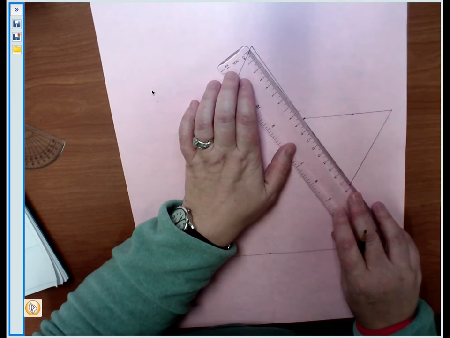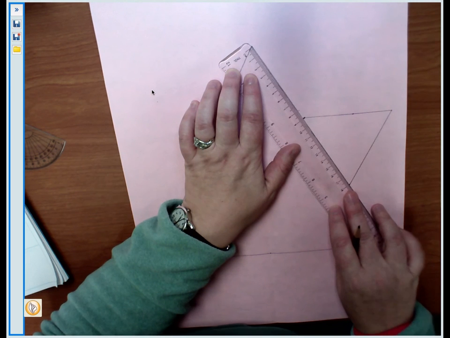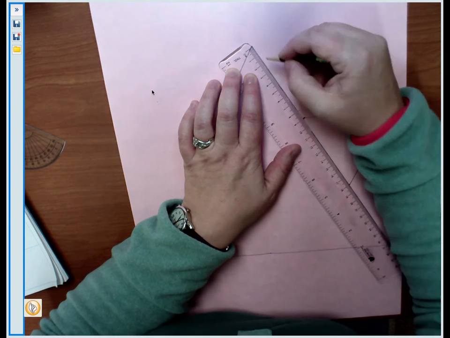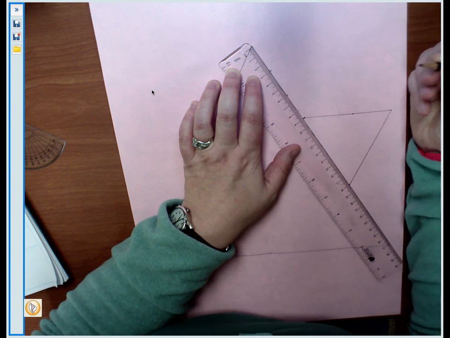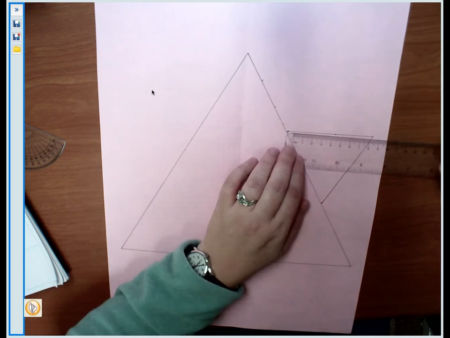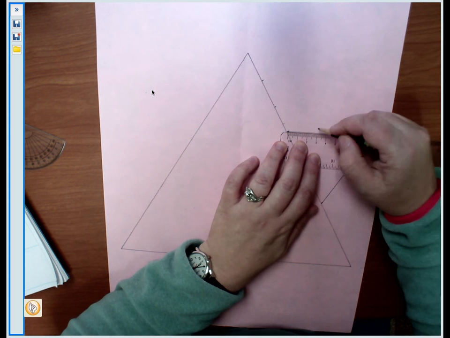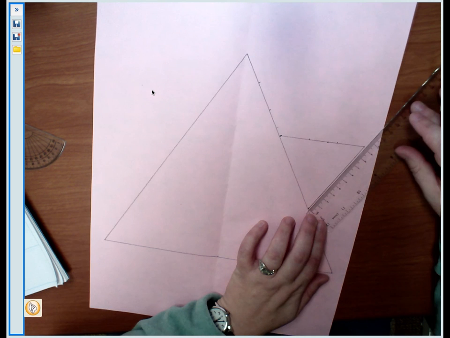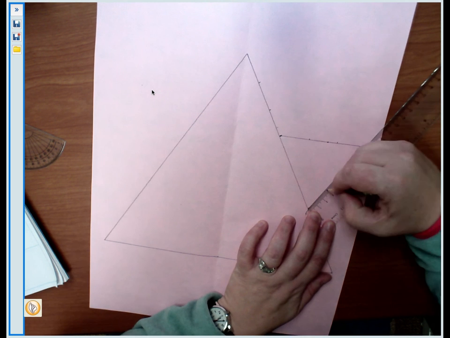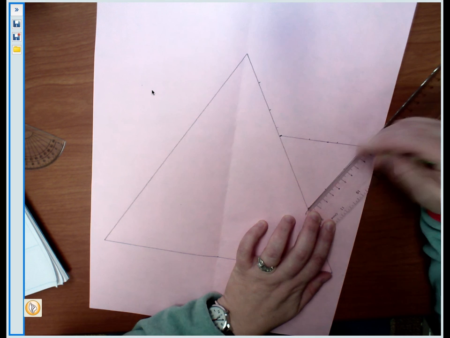You're going to take every line we've got, and you're going to divide it into thirds again. So 9 divided by 3 is 3. So I have a 3 centimeter and a 6 centimeter mark. I do it along this line, the 3 centimeter and the 6 centimeter. So I have it divided into thirds. I'm going to do it right here again at the 3 and the 6. And I do it along here.